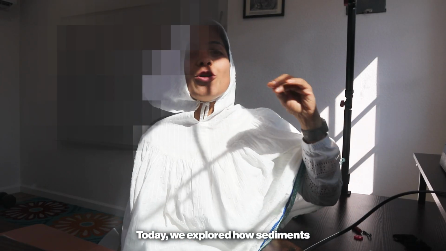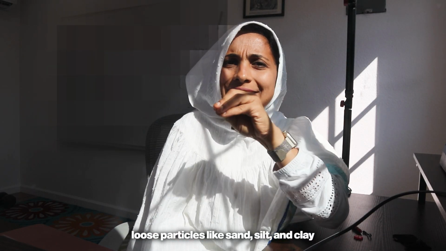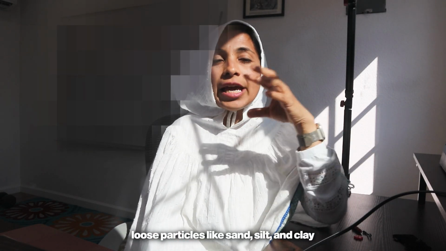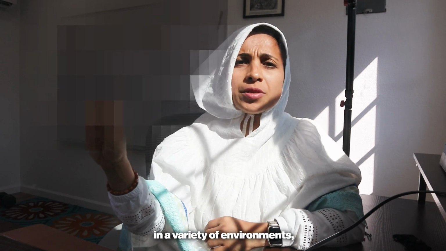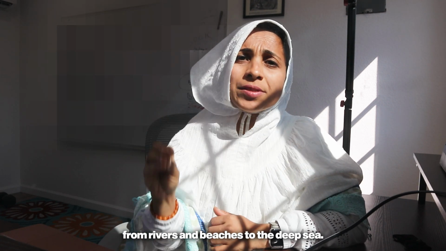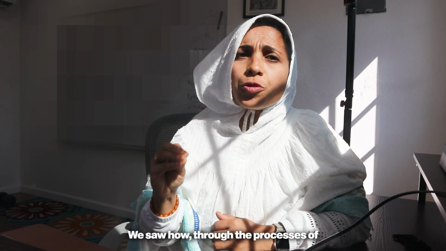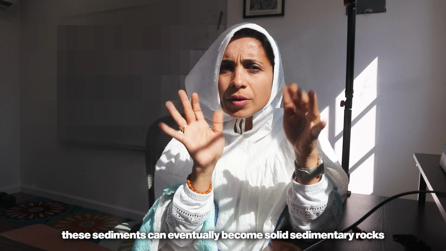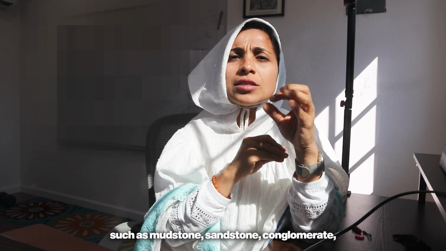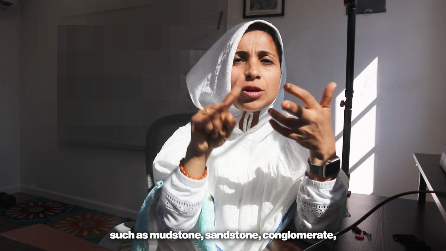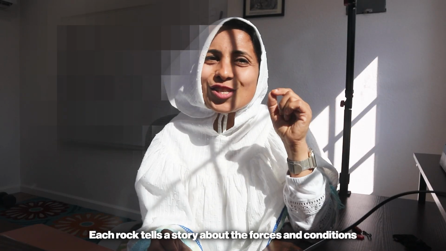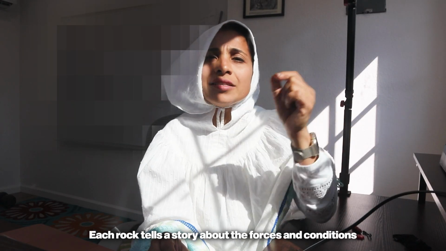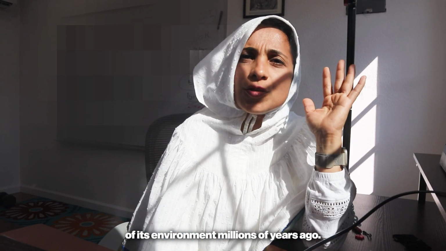Today, we explored how sediments, loose particles like sand, silt, and clay, are formed, transported, and deposited in a variety of environments from rivers and beaches to the deep sea. We saw how, through the processes of compaction and cementation, these sediments can eventually become solid sedimentary rocks such as mudstone, sandstone, conglomerate, and even coal or limestone. Each rock tells a story about the forces and conditions of its environment millions of years ago.